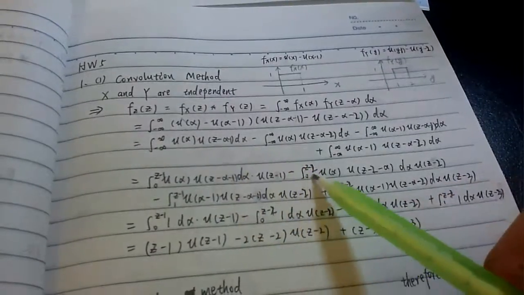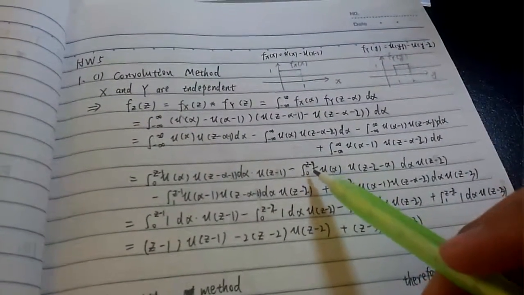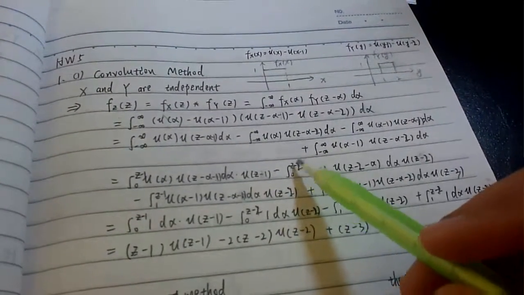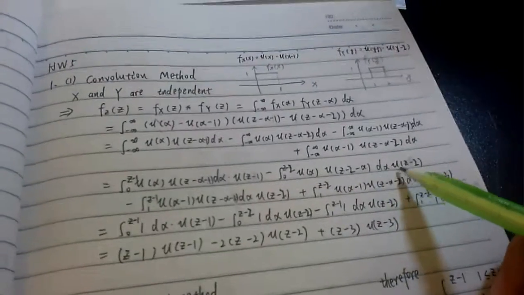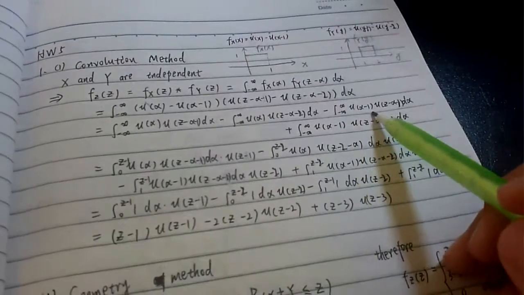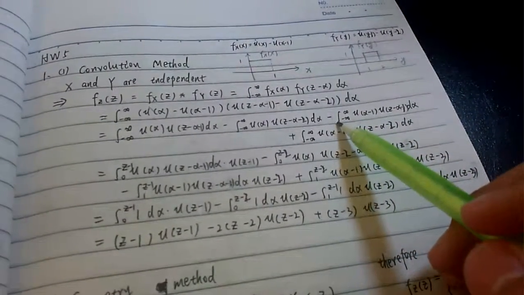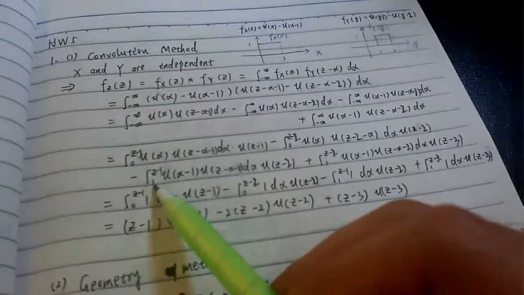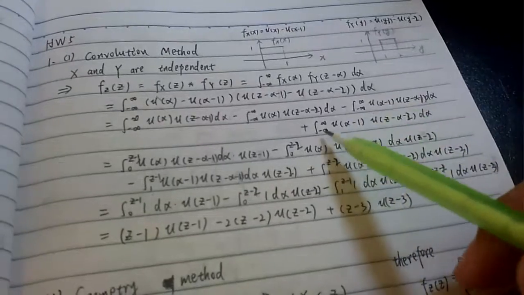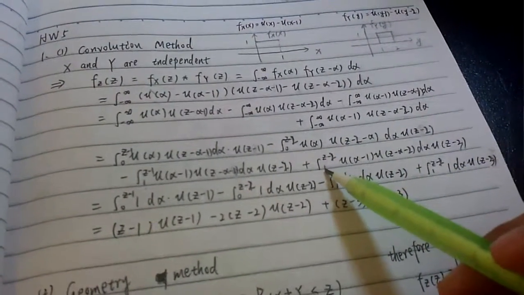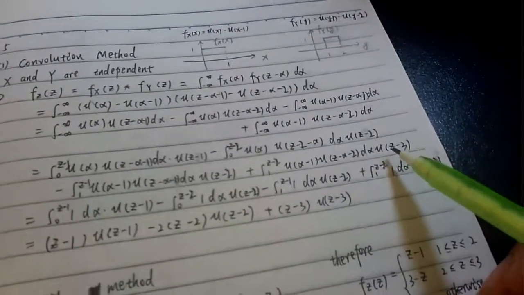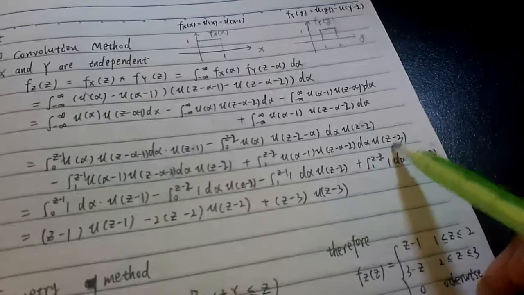This part is the same as before. We can change the limit of integration to 0 to z minus 2, and multiply by u(z minus 2). The third part we can change the limit of integration to 1 to z minus 1, and multiply by u(z minus 2), and the last part we can change the limit to 1 to z minus 2, and multiply by u(z minus 3).